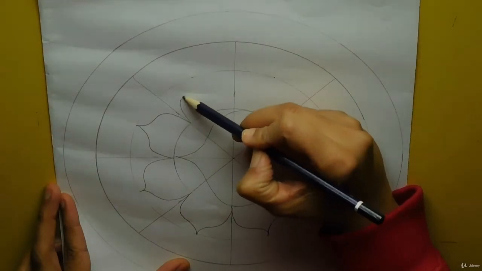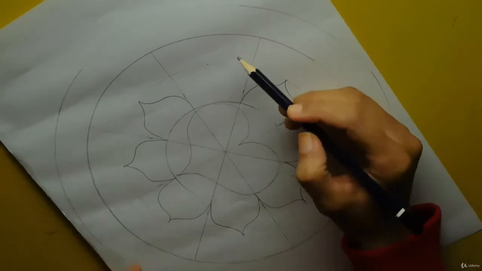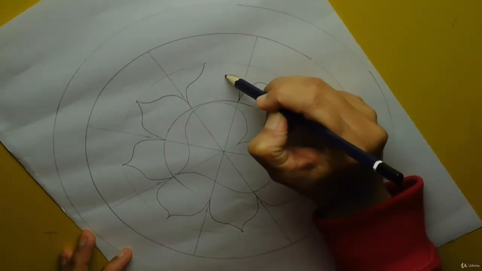I like turning my paper because it helps me to kind of see where I'm at.